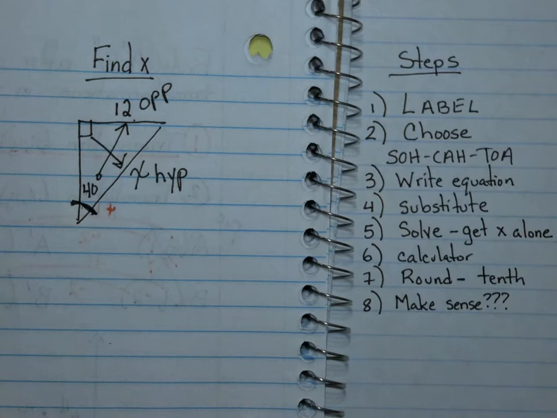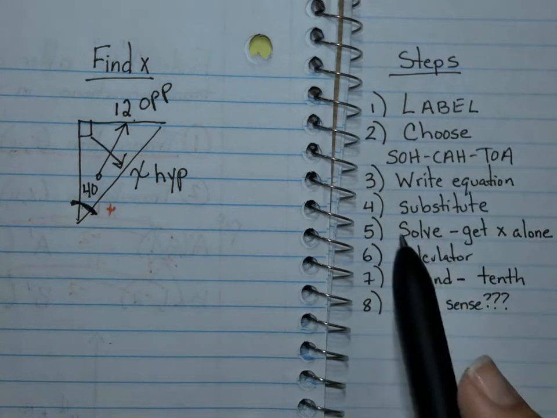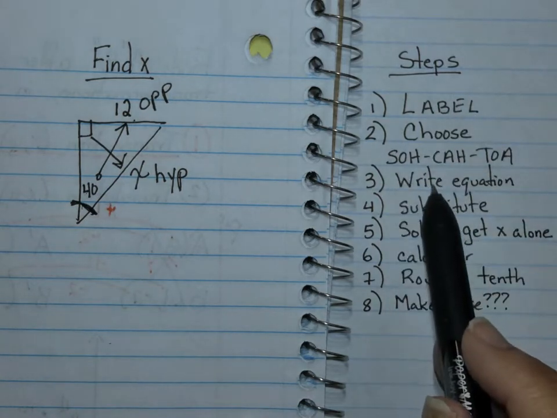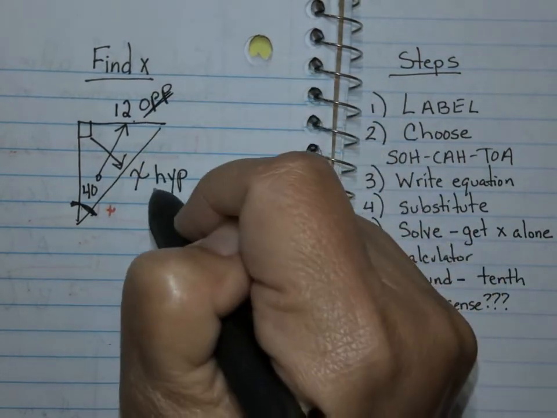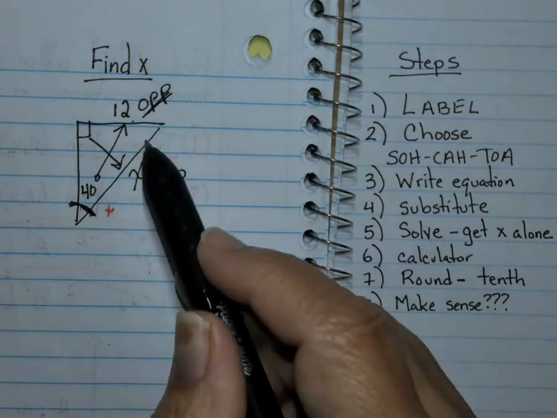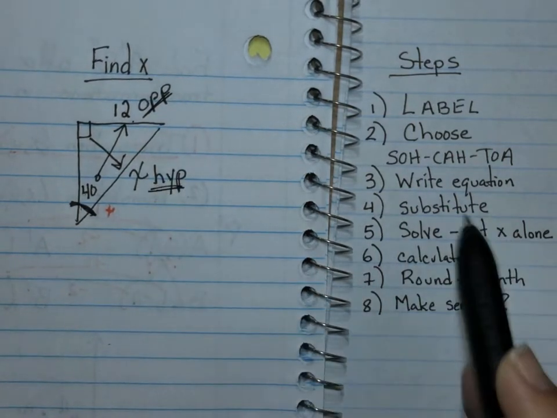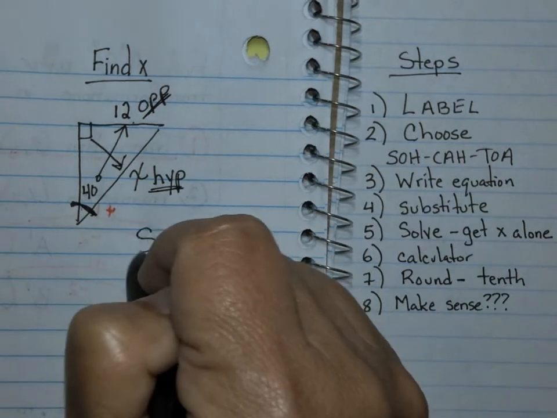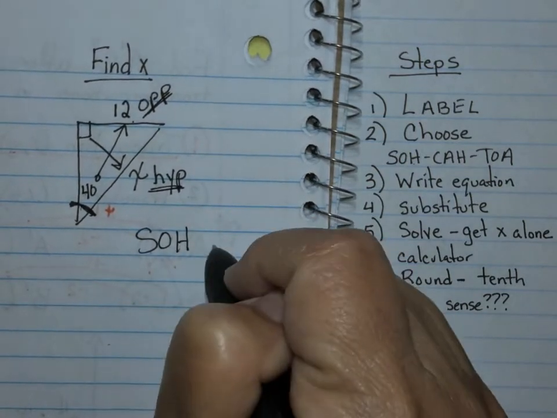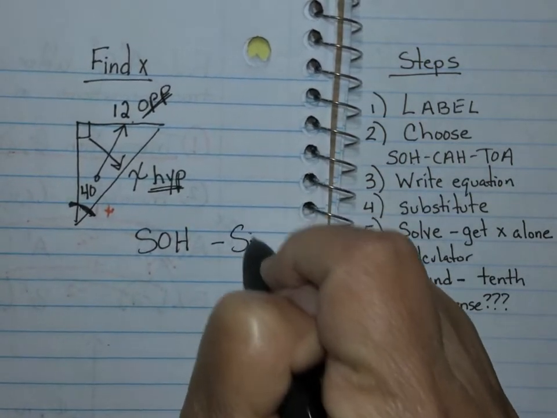We labeled. Now that we labeled, we have to choose. Is it SOH, CAH, or TOA? So if you have opposite and hypotenuse, you have OH. So this is going to be SOH, which means we're going to use our sine function.